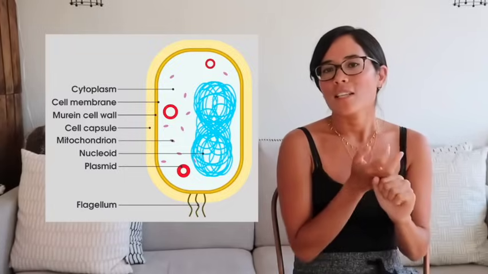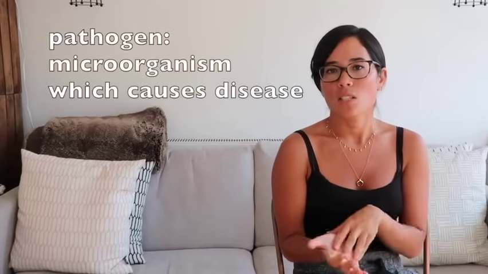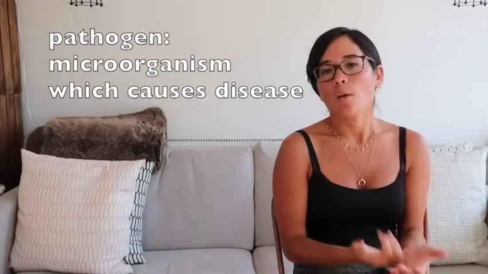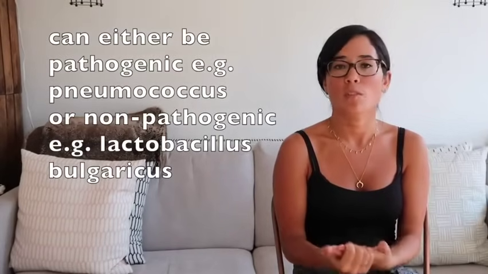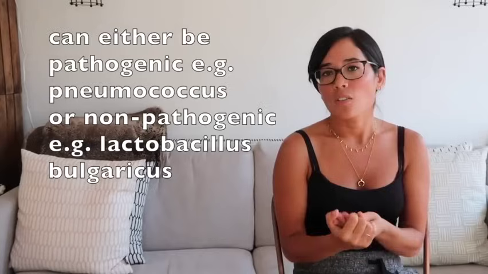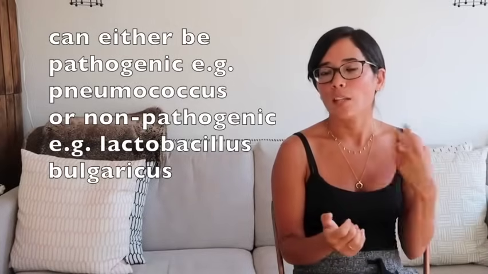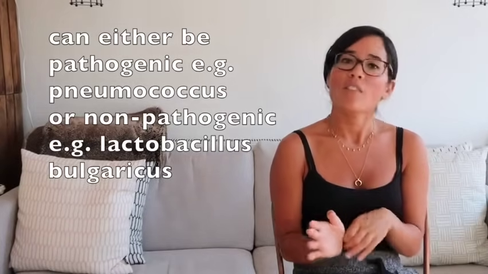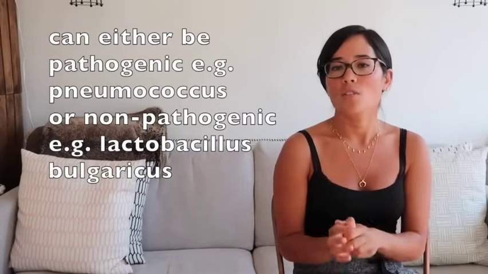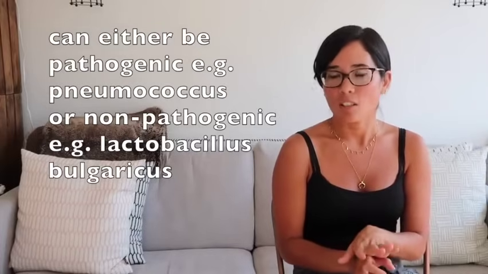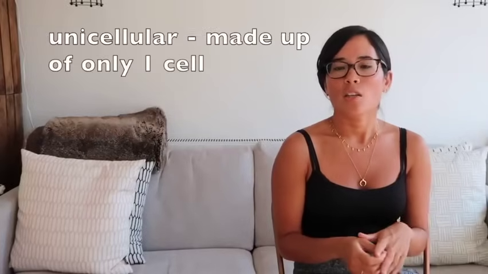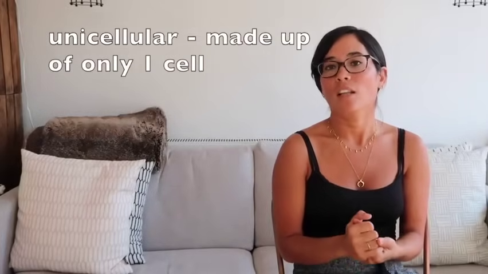In terms of things like whether they're pathogenic or non-pathogenic, remember that they can be both. So a pathogen is a microorganism that causes disease. It makes sense, therefore, that some bacteria are pathogenic. Such examples include pneumococcus, which is responsible for pneumonia, and tuberculosis, remember that gives people TB where they cough up blood, very horrible disease. However, some bacteria are very useful, like those used in yogurt making. The example here is Lactobacillus bulgaricus. Remember lastly that bacteria are unicellular, which means that they're made of one cell only.